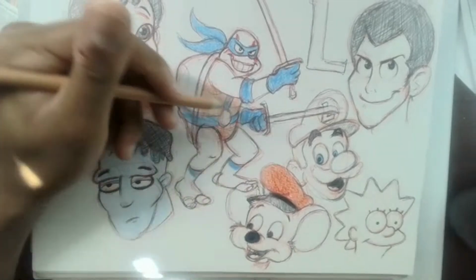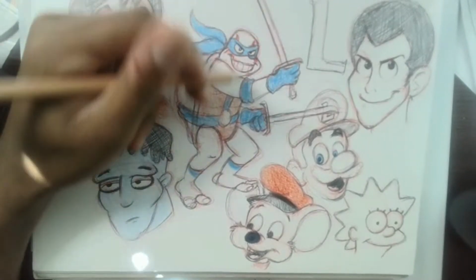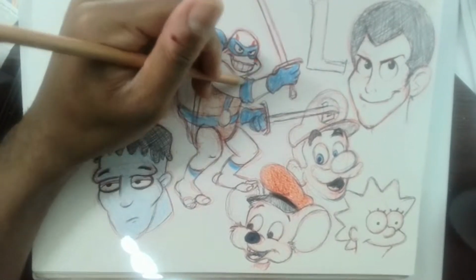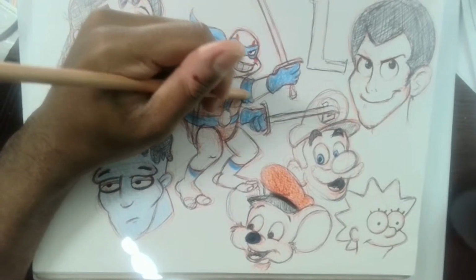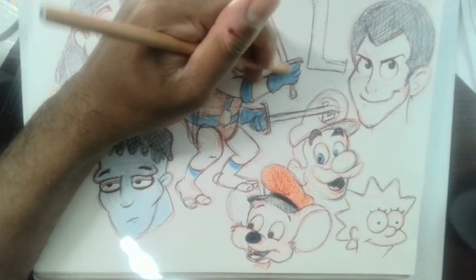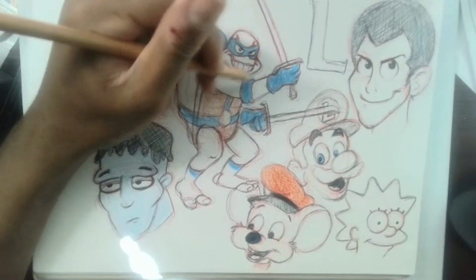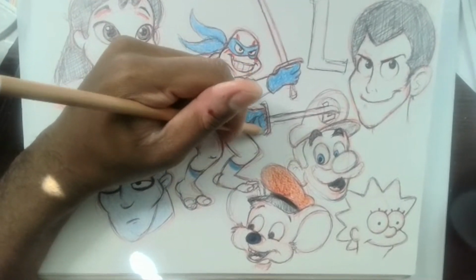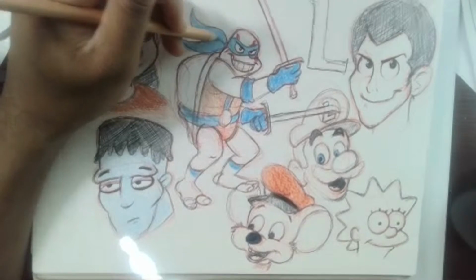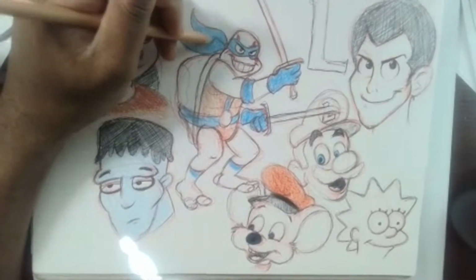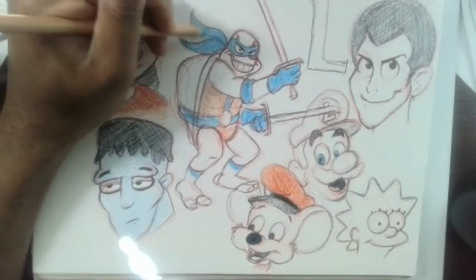We have that. Let me go and darken probably some of the little bands around Leonardo a bit, because I remember his bands are more of a darker shade of blue.